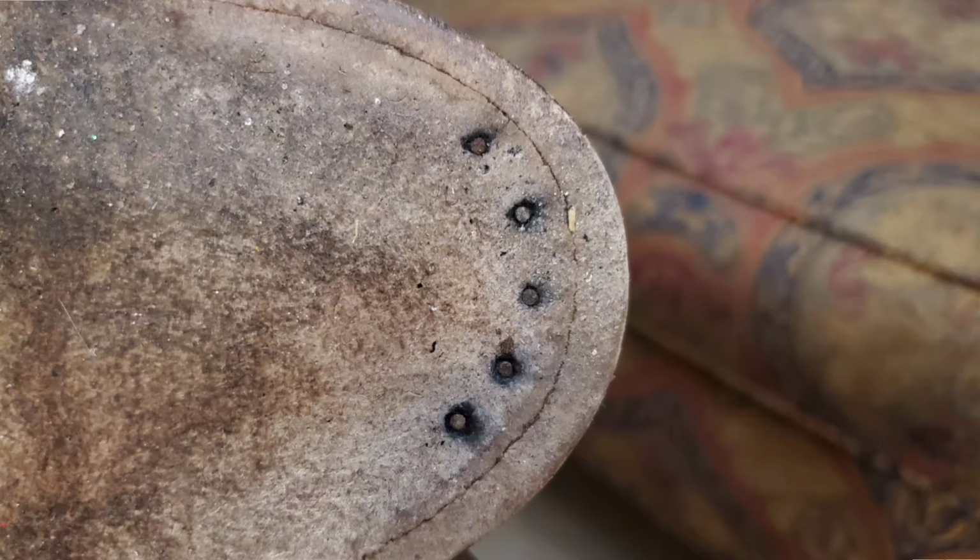And you'll also find the nails along the toe. And what you can do is, if you get this resoled and you notice that your toe wore out very quickly on the original pair, you can get what are called toe taps. And these are metal pieces that are nailed into the toe to provide more durability.